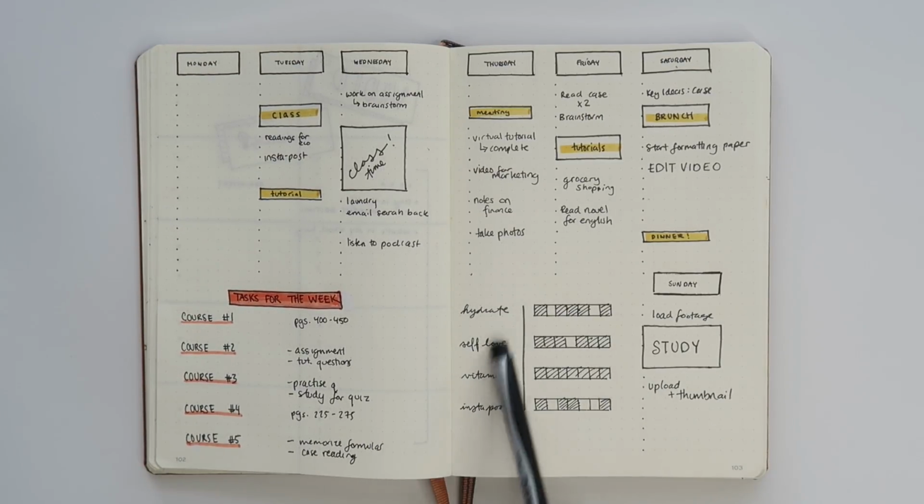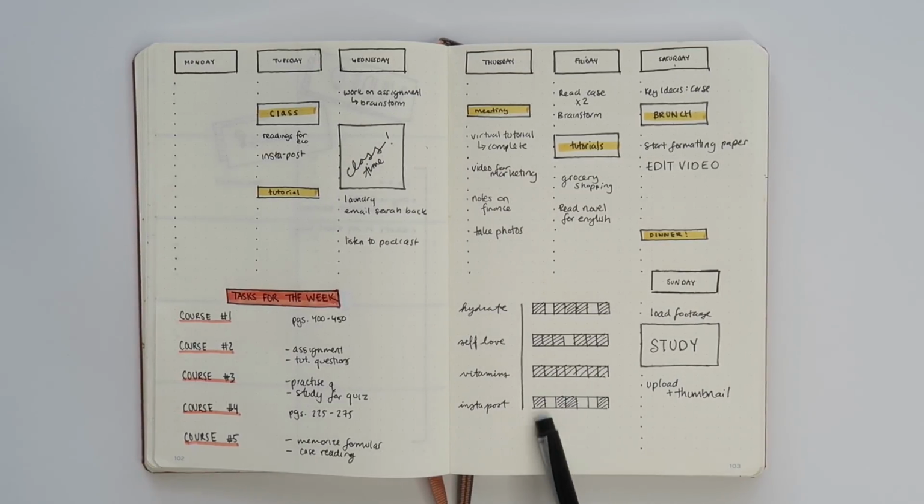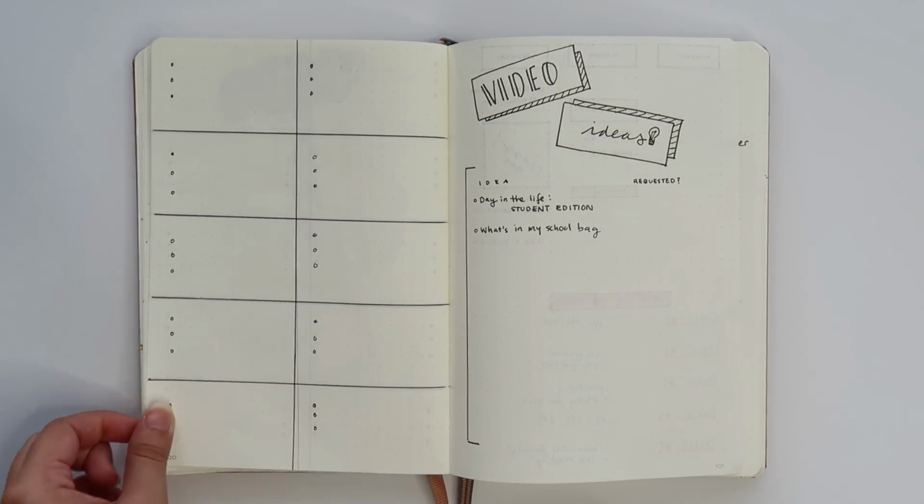I have a mini tracker here to track hydration, self-love, vitamins, and Instagram posts. I decided to integrate my tracker into my weekly spreads this month just so that it's a little bit easier to update. And that concludes my October plan with me.